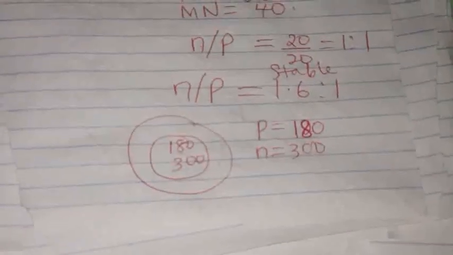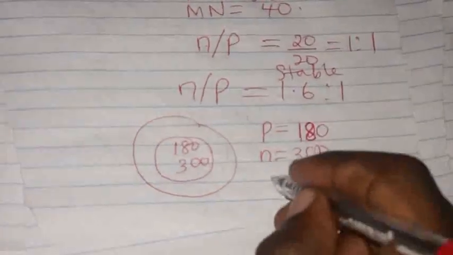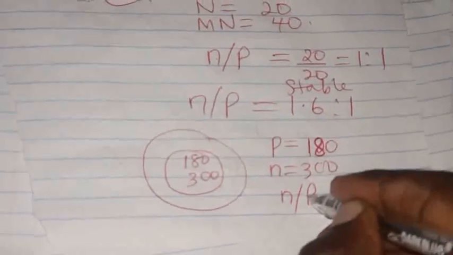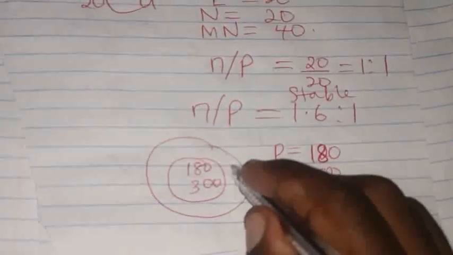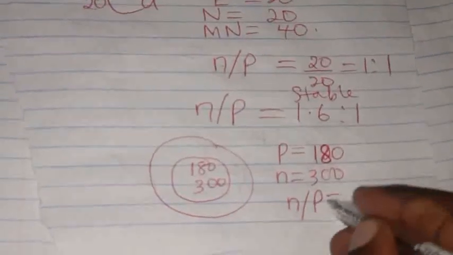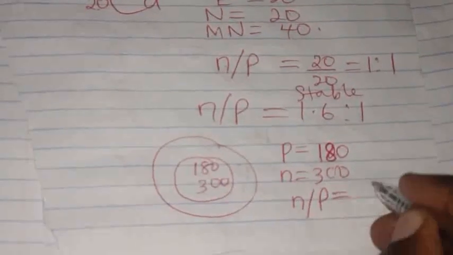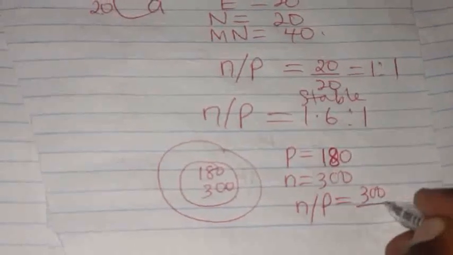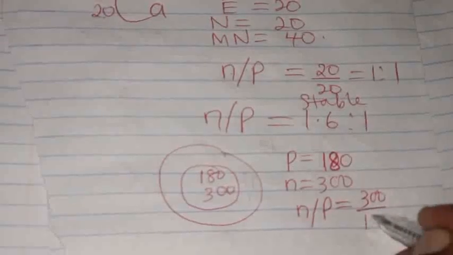You want to get the neutron-proton ratio and see whether this atom is stable or unstable. We say the number of neutrons, 300, divided by the number of protons, 180.